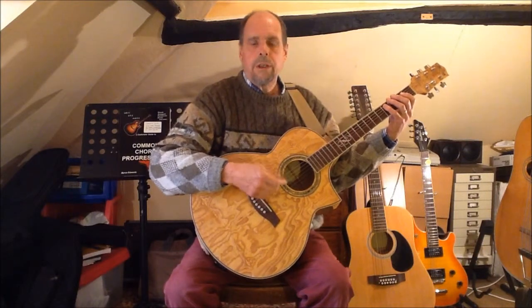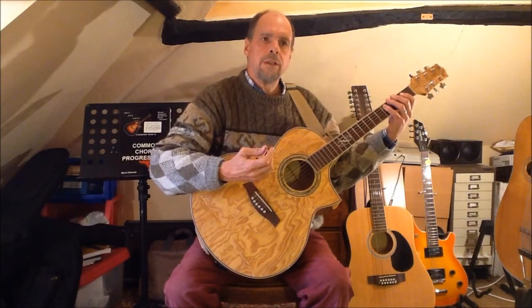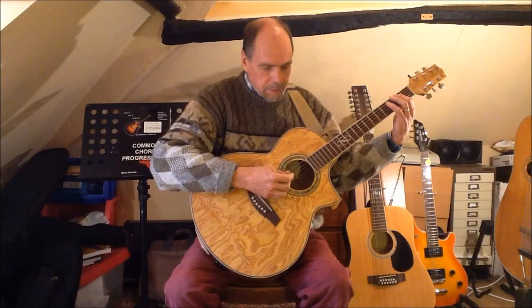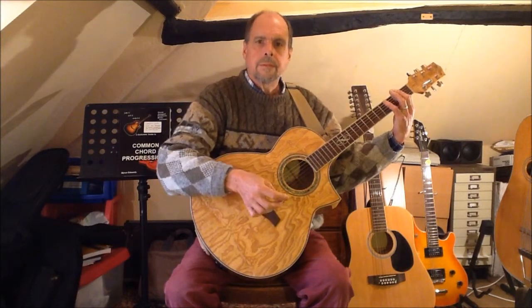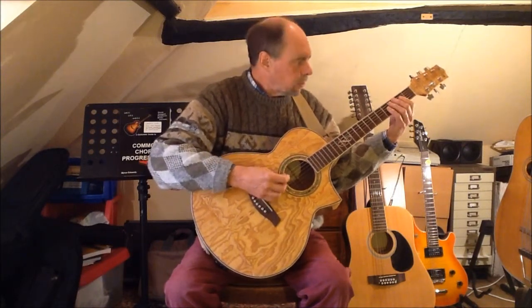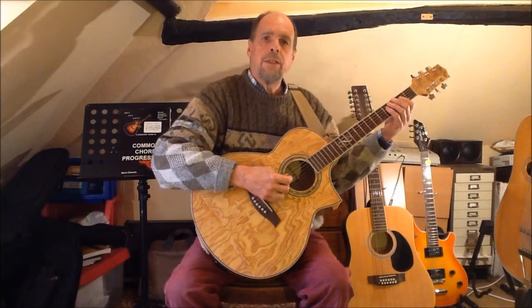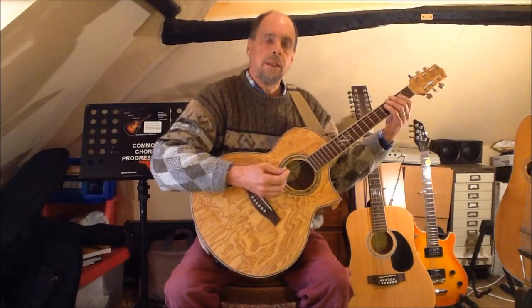This 2-5-1 progression becomes a 6-2-5-1 progression by adding the 6th major chord, that's A major. Using the conventional open position for A major, we can play the whole of this progression in the open position.